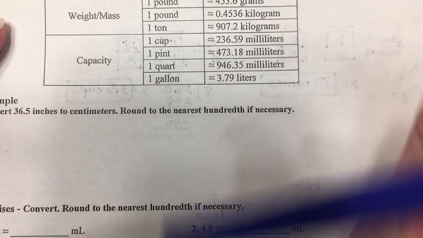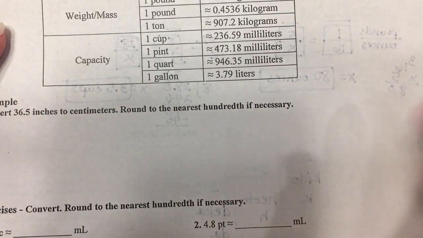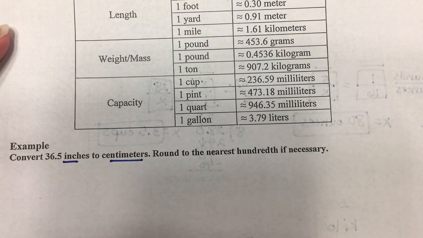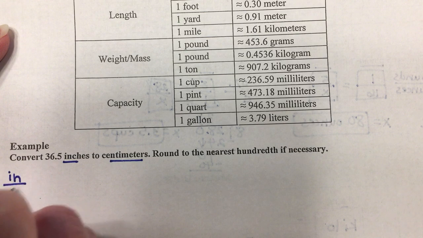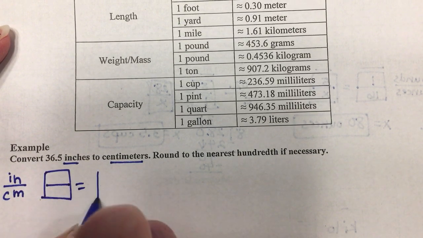All right, so for example, if I want to convert 36.5 inches into centimeters, again, that can be done with a proportion, kind of like what we did just a little earlier. We're converting from inches to centimeters, and so we're just going to set up a set of boxes here.